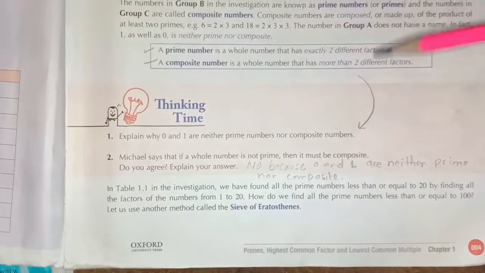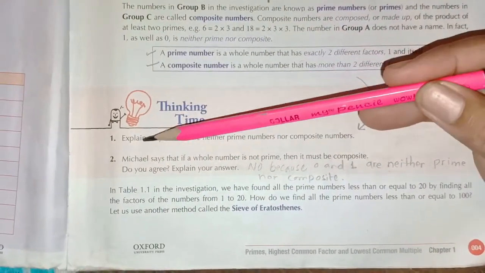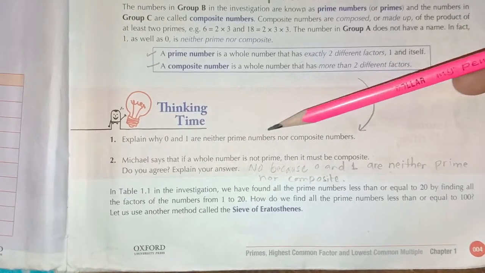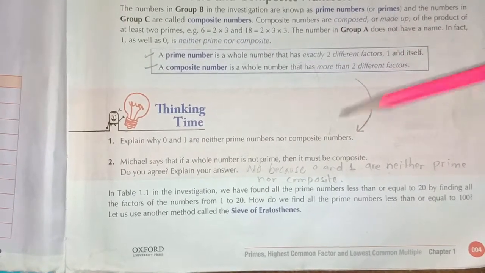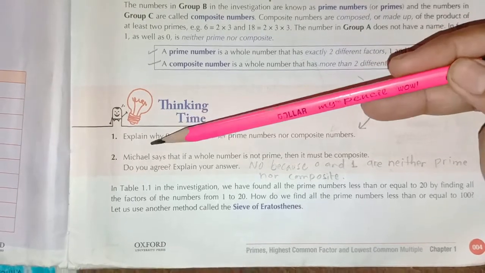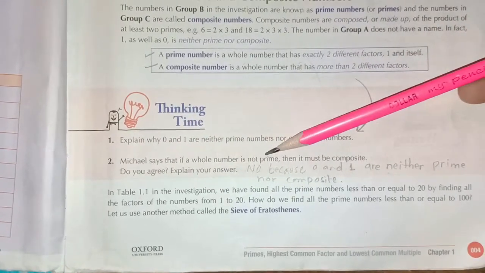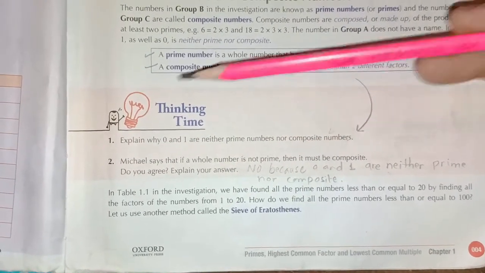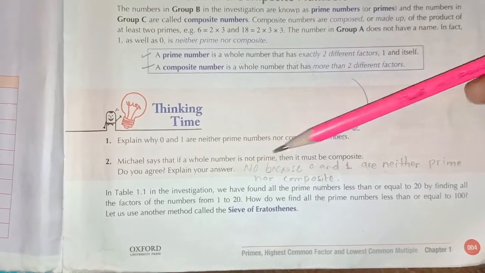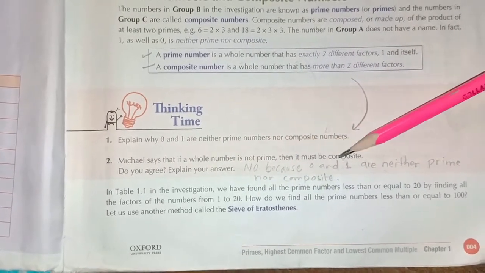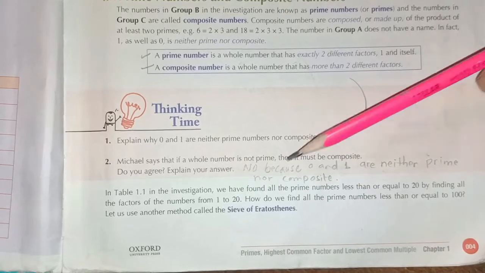Now here we have a question. Explain why 0 and 1 are neither prime nor composite. So here we have the answer. Michael says that if a whole number is not prime, then it must be composite. Do you agree? Explain your answer. No, because 0 and 1 are neither prime nor composite.